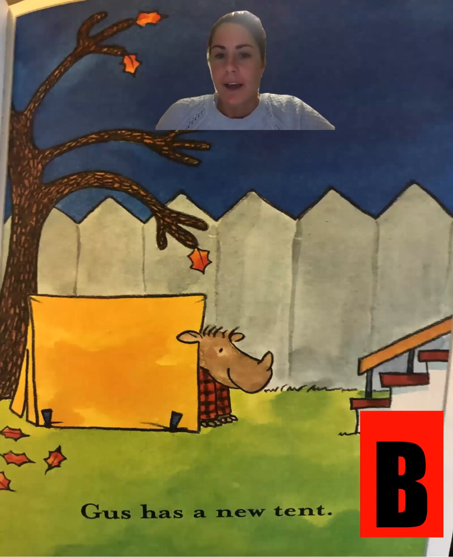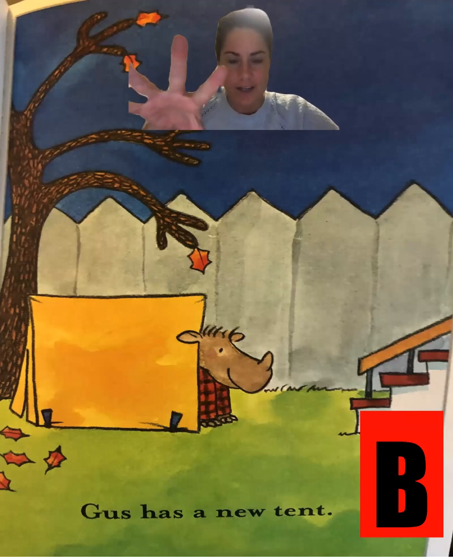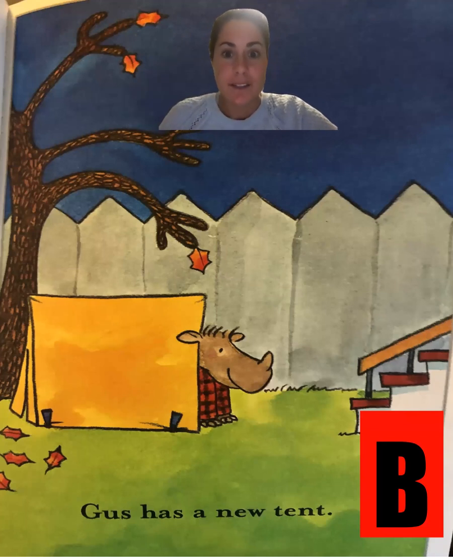All right, so I put a B here. This is like the beginning of our story. Gus has a new tent. All right, so he's got a tent. What do you notice about the setting? Where is he? Yeah, he's outside, maybe his backyard. And ooh, I see the leaves here, so maybe it's like a fall night. I said night because I'm looking at the illustrations, and it's a dark night there. So I can see the dark sky. So Gus has a tent.